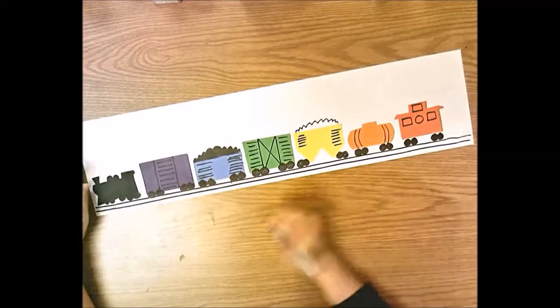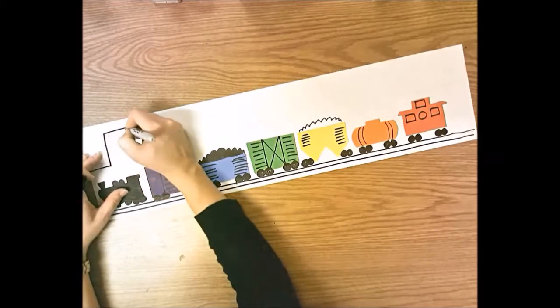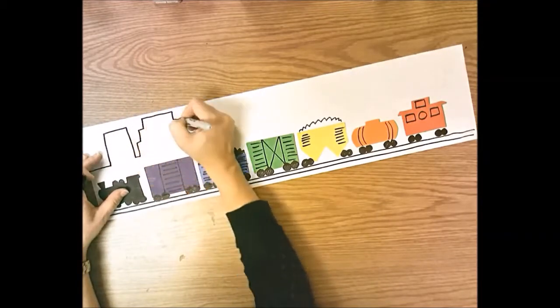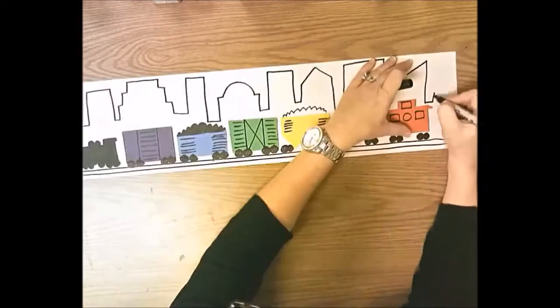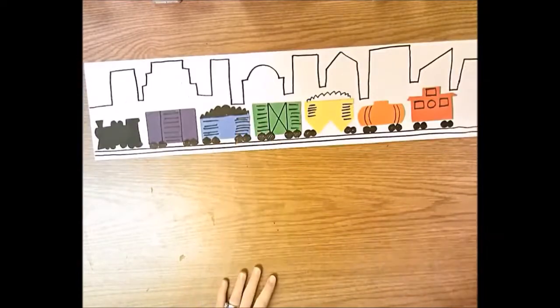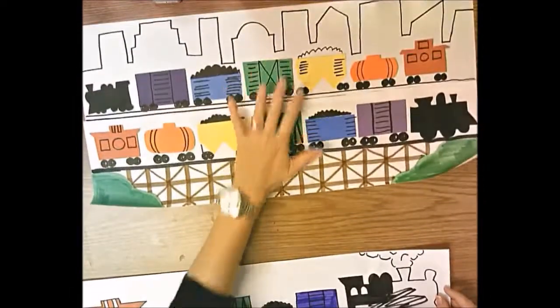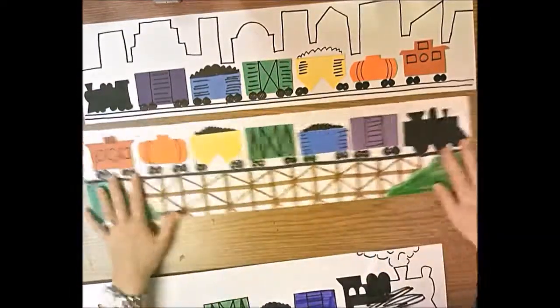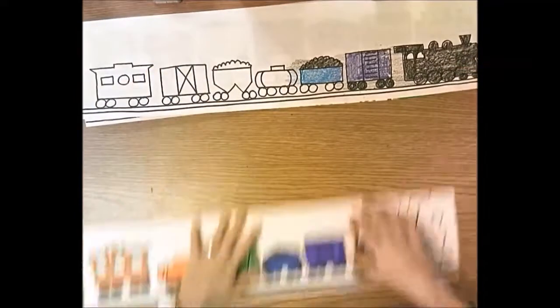My train, and now I'm going to add the cityscape to it, so the buildings that are behind. Okay, and there's my city behind my train. And there you have your different ways to do your freight train, either doing it with cut paper and then you're putting it in a place in the story, or you're doing a drawing and putting it in place of the story.